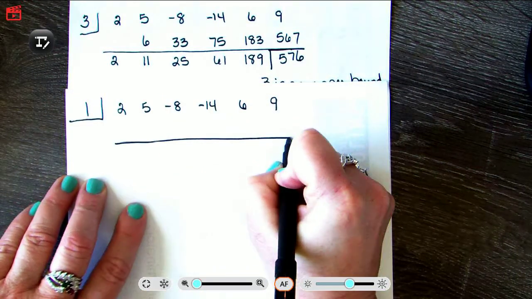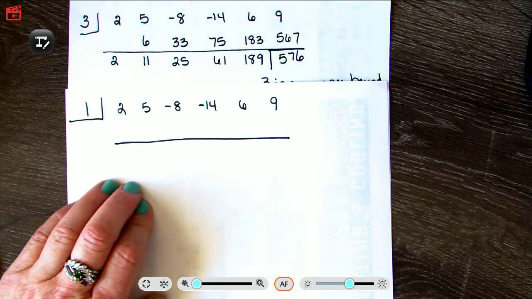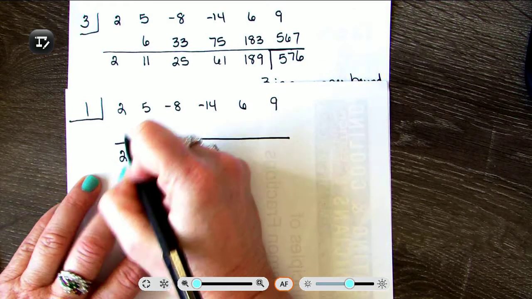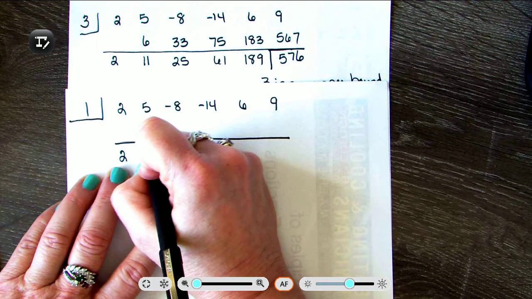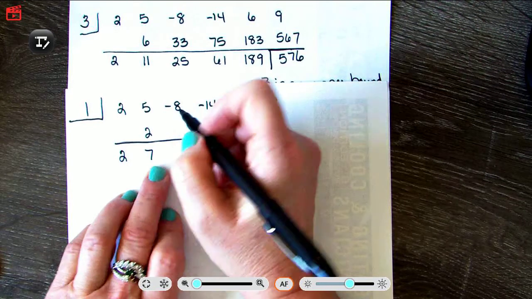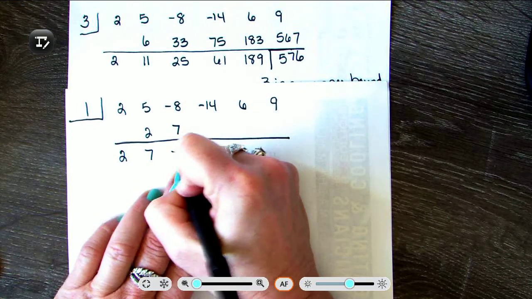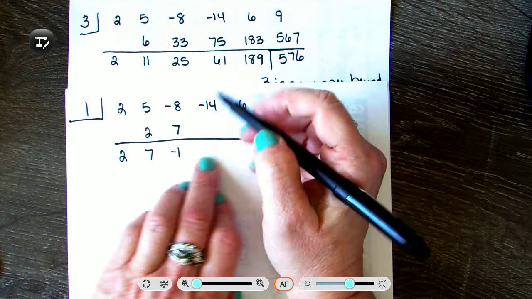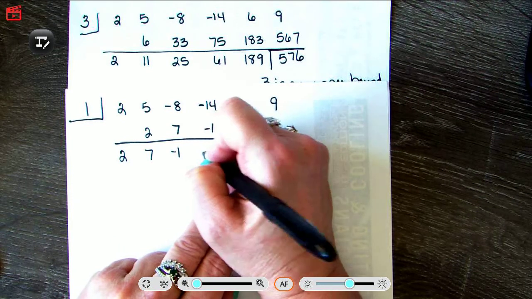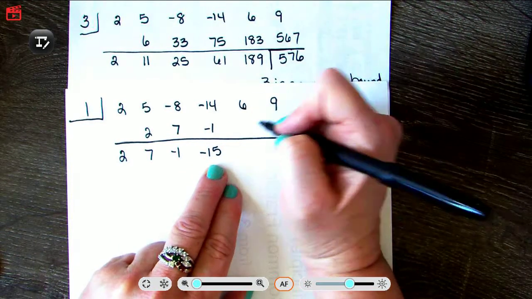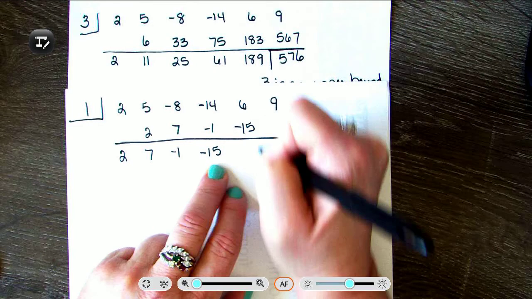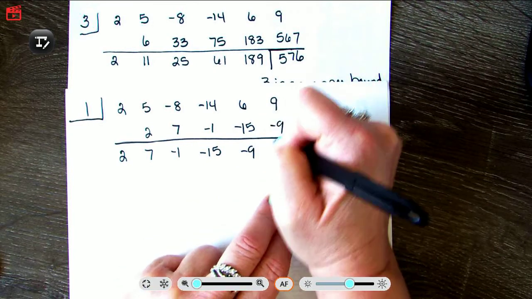I always try my nice small ones first and pray that they work. So bring my 2 down. That gives me a 2. This gives me 7. This gives me 7. -1. Did I do that right? So -1. -15. -9.